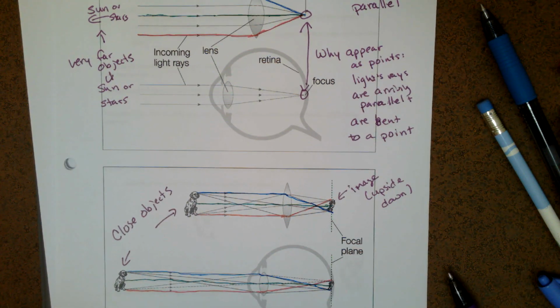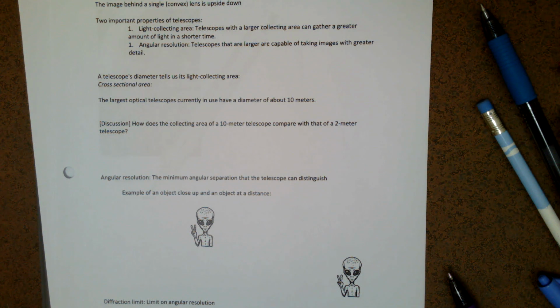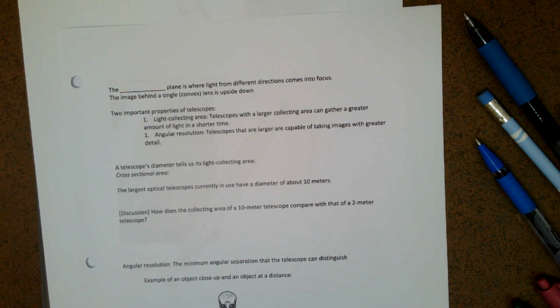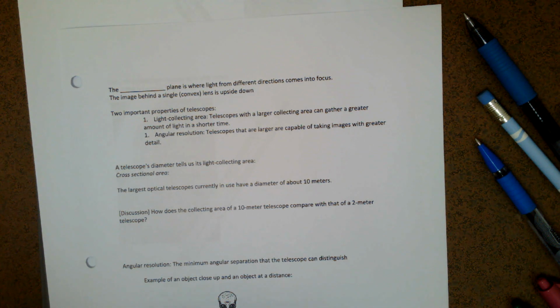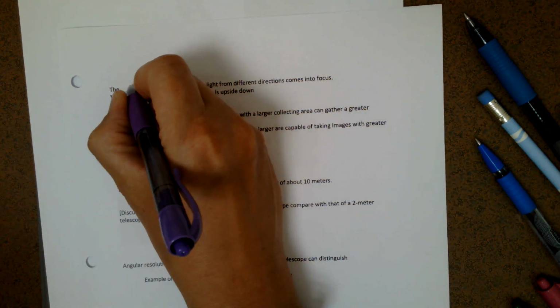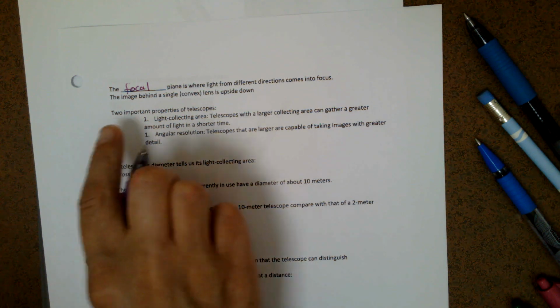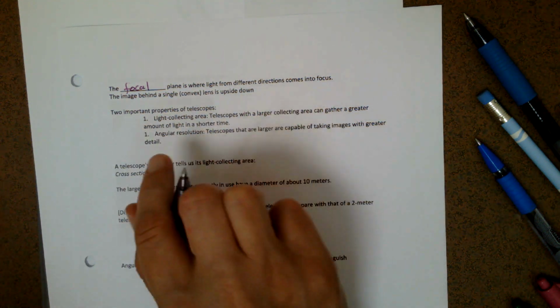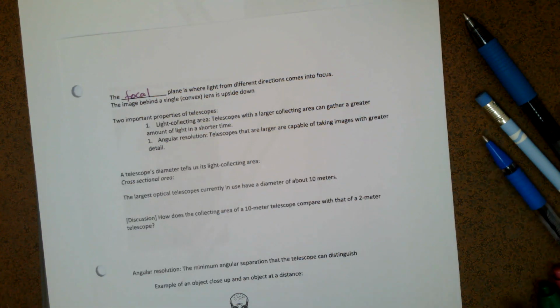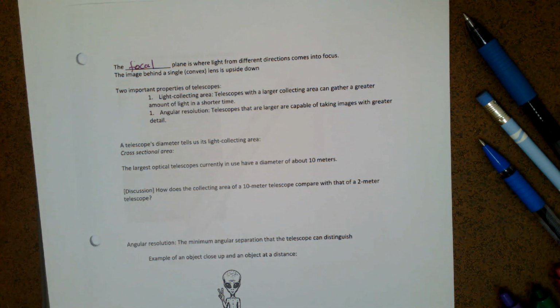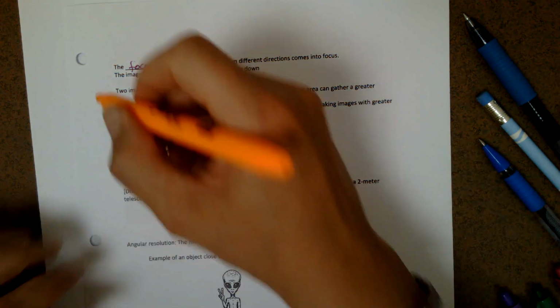Once again, this is a very introductory astronomy course, just meant to give you a real basic idea. So if you were interested in pursuing astronomy further, you have the tools to do that. Or if you want to get your science credit because you're a criminal justice major or an accountant, you can do that too. So the focal plane is where light coming in from different directions comes into focus, and the image behind that lens is upside down. Those are two important key ideas here for understanding how telescopes work.